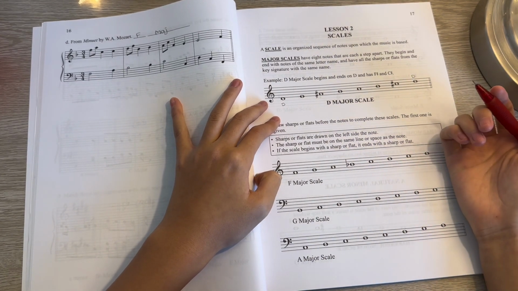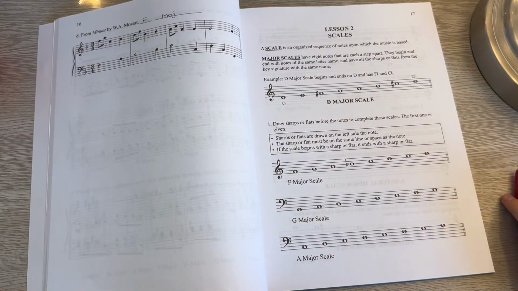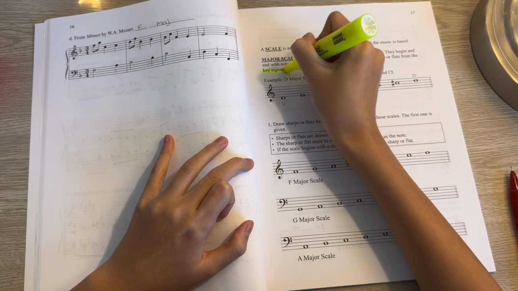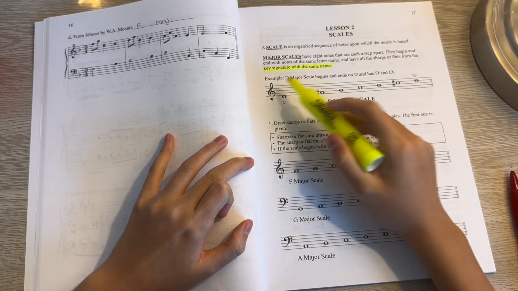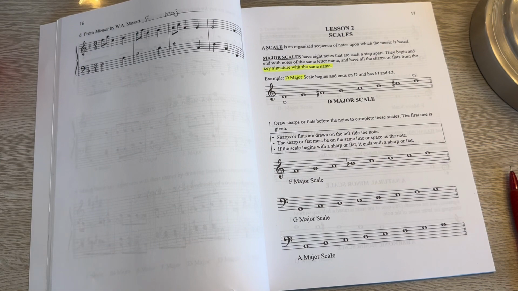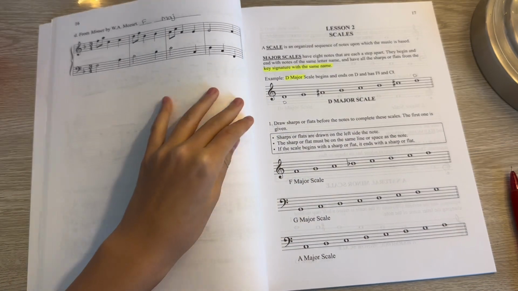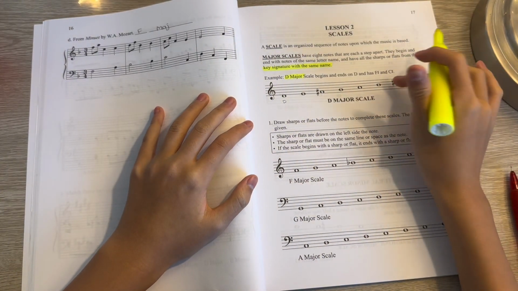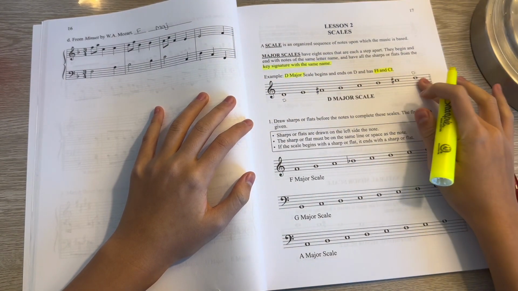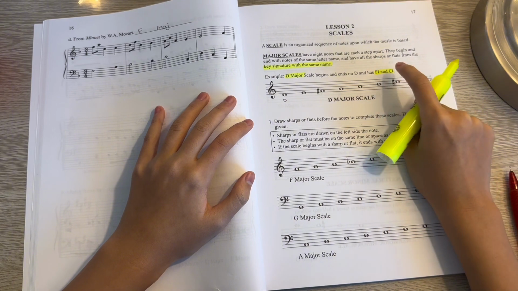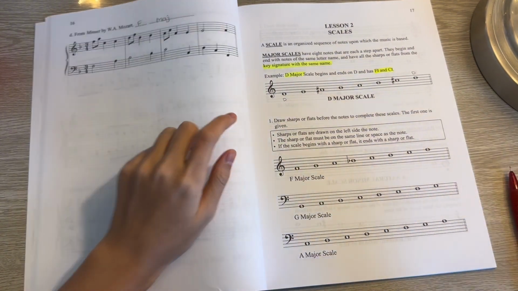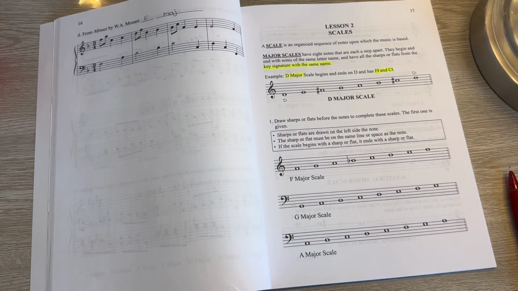Where did we get these sharps from? Well, we got them from the key signature with the same name. So in D major, we have the two sharps, F sharp and C sharp. That's going to be our key signature. And in the scale, wherever we see an F and a C, we will sharp them, okay? Great.